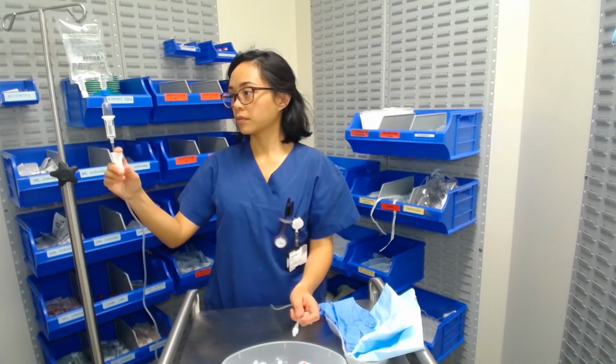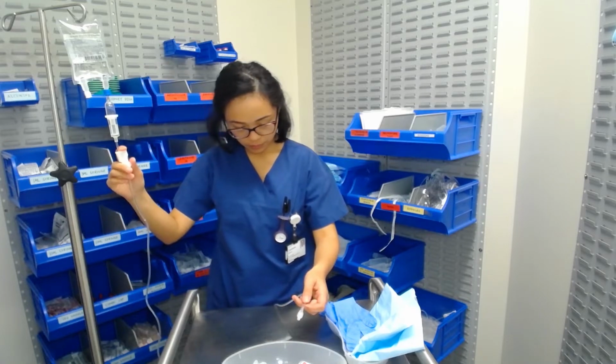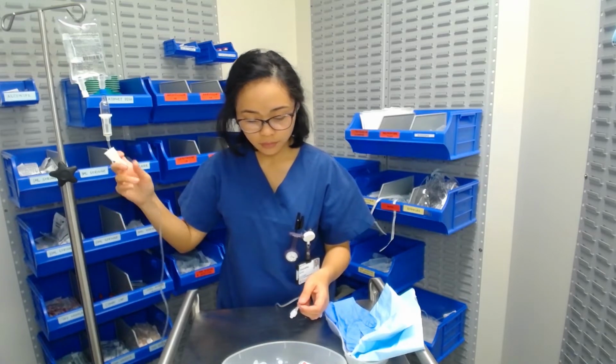Be certain that the tubing is clear of air and air bubbles. To remove small air bubbles, firmly tap the IV tubing where the air bubbles are located. Check the entire length of tubing to ensure that all air bubbles are removed.